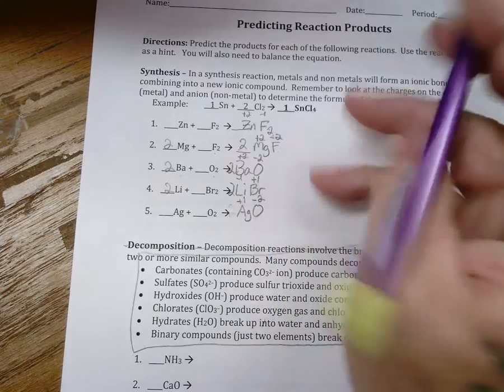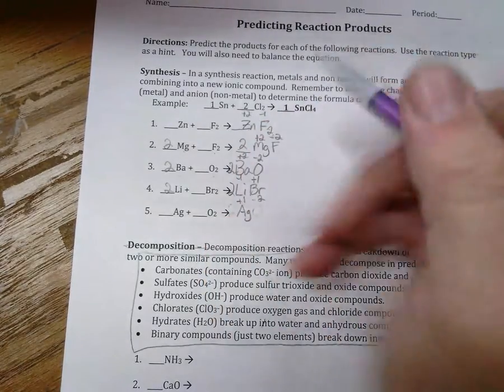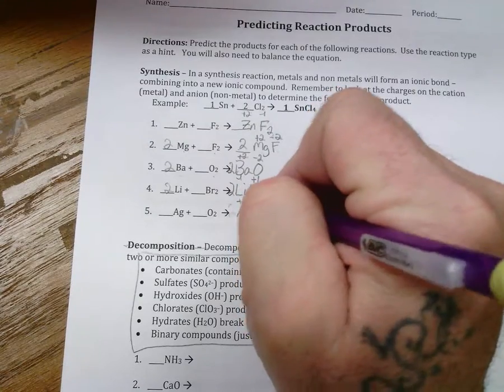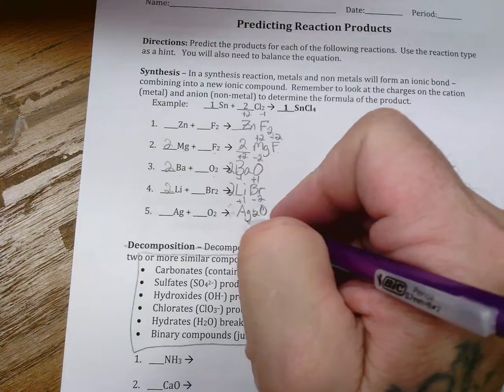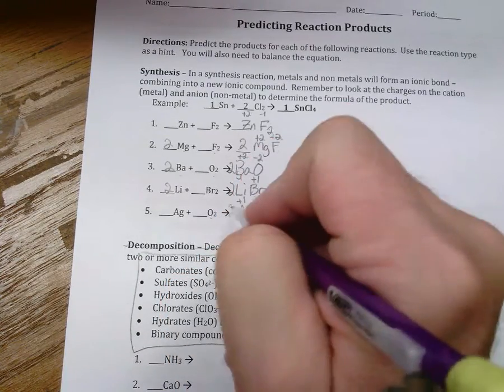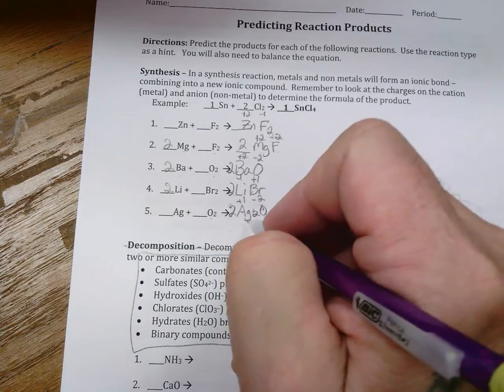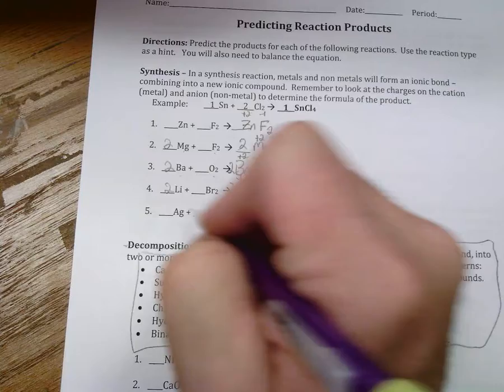I need to make some room in here. Oxygen is -2, so that 2 comes down here. So I know I need 2 oxygens. I only have 1. I'm going to throw a 2 out here. That gives me my 2 oxygens, but now I have 4 silvers, so I'm going to throw a 4 here. Done.